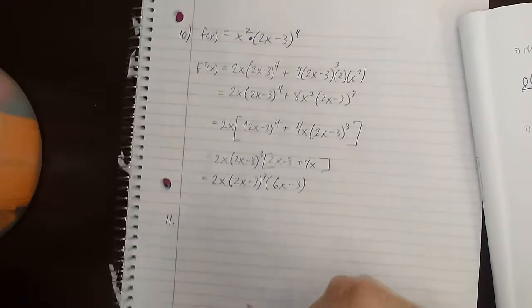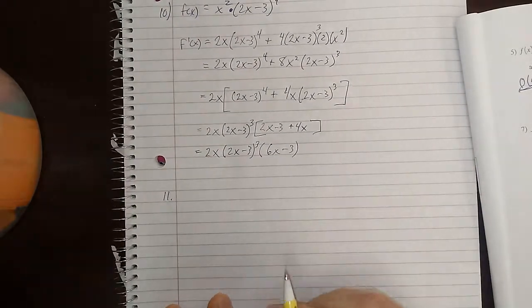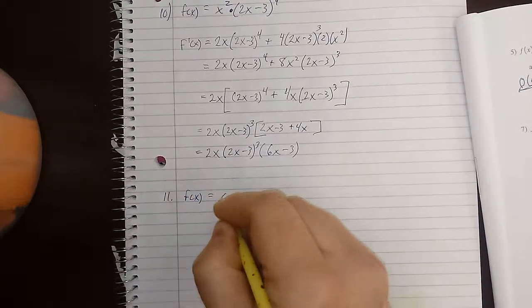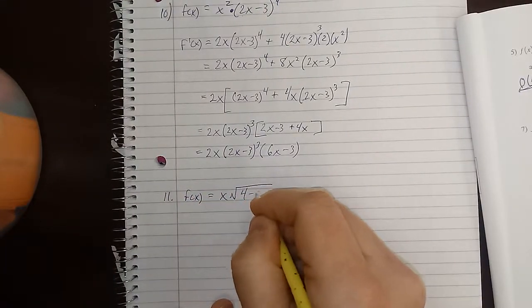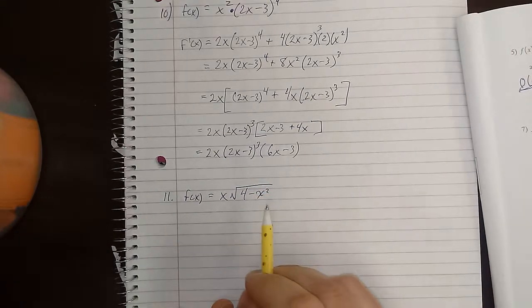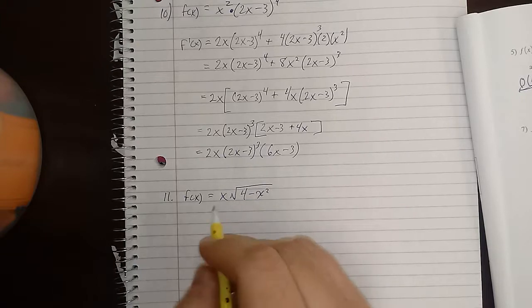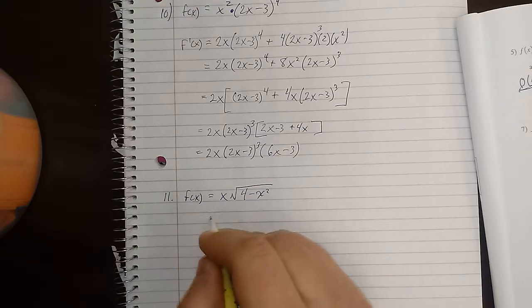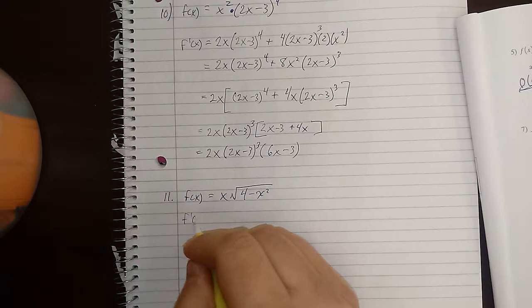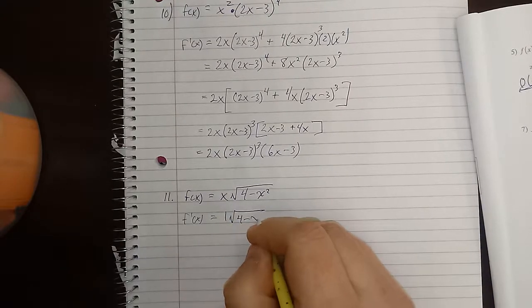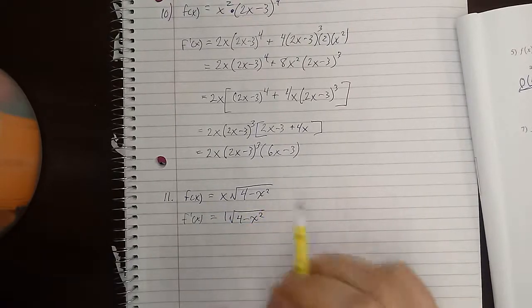All right, number 11. 11 says f of x is equal to x root 4 minus x squared. Oh, hey, it's two things times together again. So we could say, take the derivative of the first one, so f prime, the derivative of the first one is just 1, leave the 4 minus x squared in the square root.